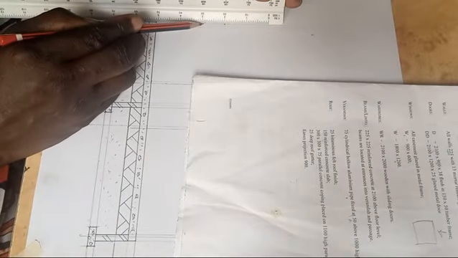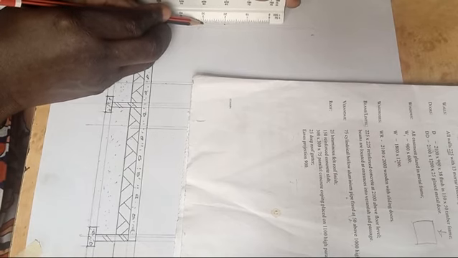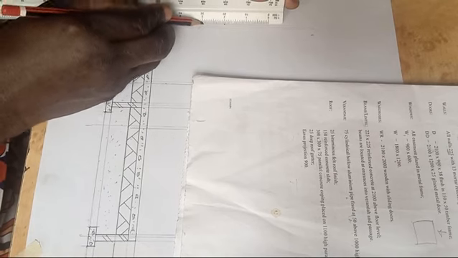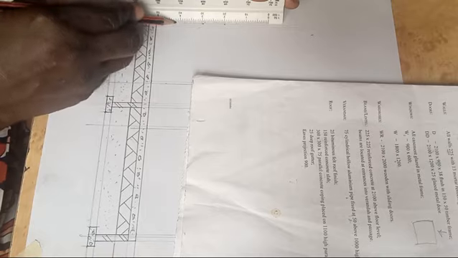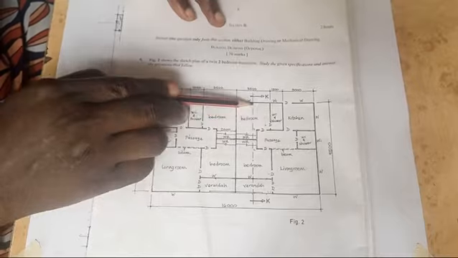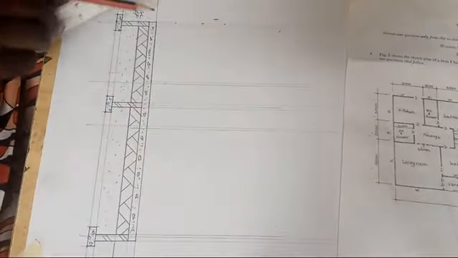So you measure 1,200 from the level of the door, from that point you measure 1,200 downward. 1,200 will be here. To cut through one window, it will cut through this window, so that's why we need the window.